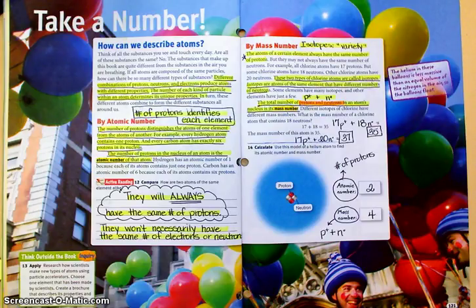The number of protons in the nucleus of an atom is the atomic number of that atom. So when I say that there are 6 protons in a carbon atom, I also just told you the atomic number, because the atomic number and the number of protons is the same. And that is what makes carbon atoms different from all of the other atoms. Anything with 6 protons is carbon. Anything with just 1 proton is hydrogen, etc.